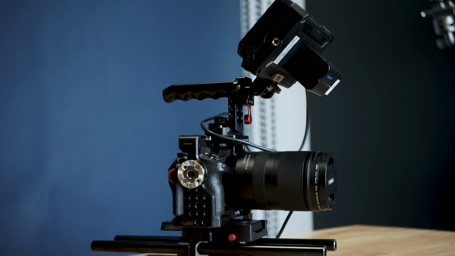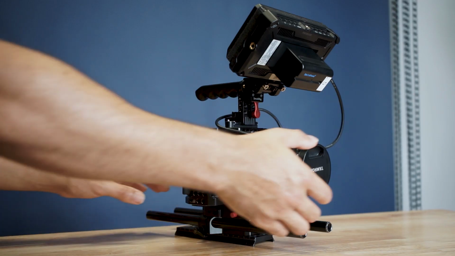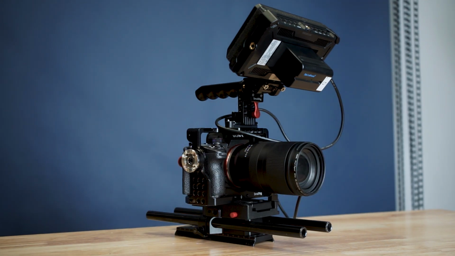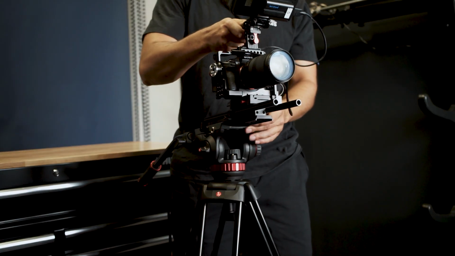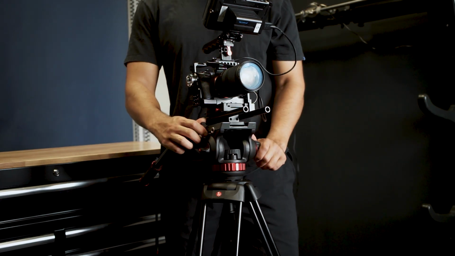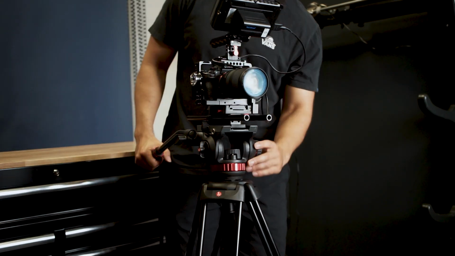I like to use a cage and a rail system because it lets me add accessories that I want, and it also adds more weight to the camera. This makes your movements more fluid and less jittery. Especially with a top handle, you can get some nice fluid shots handheld. The tripod I'm using is a Manfrotto with a fluid head. This gives me the option to do smooth pans and tilts. But for the majority of the shoot, this tripod was locked off, and some of the other shots were just shot handheld.